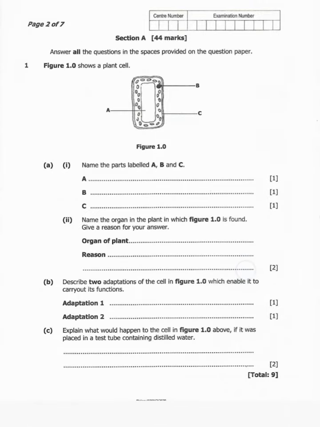So the first question, as we are seeing, is coming from plants. Specifically, we're saying it's a plant cell. The question says, Figure 1.0 shows a plant cell. Now, as we can see, this structure of a plant cell has some parts. We have A, B, and C. So always when you've been given a diagram in your question, understand what the diagram is all about.